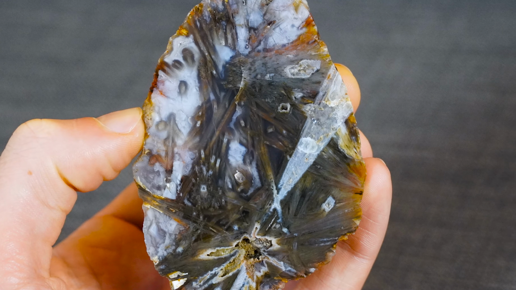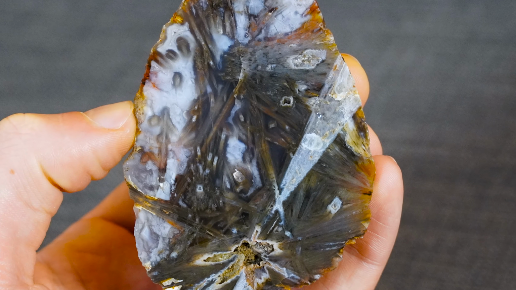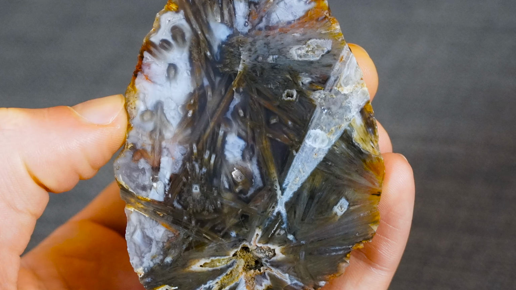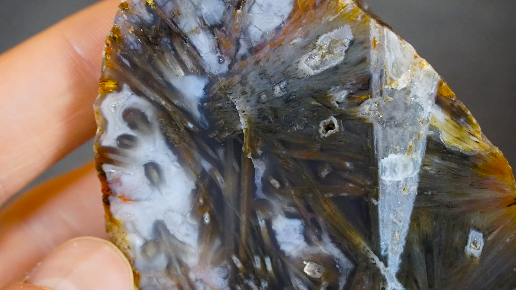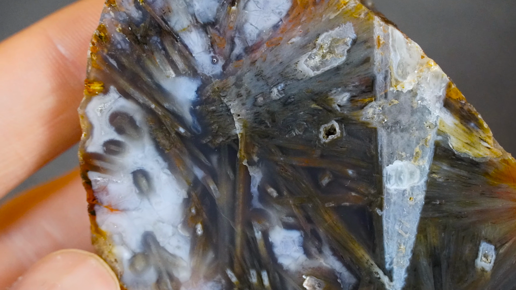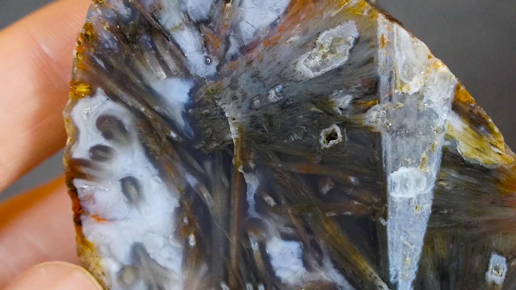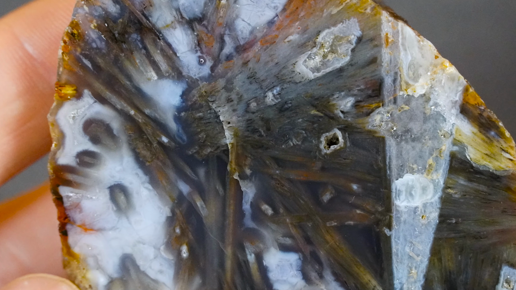So pseudomorph means nothing else than one kind of crystal has been replaced by another kind of crystal structure. In this case it were anhydrite crystals, most likely, which then at a later time have been replaced with agate. There's so many different factors and knowledge that goes into that.